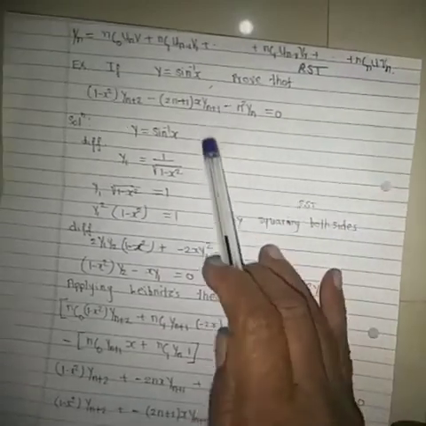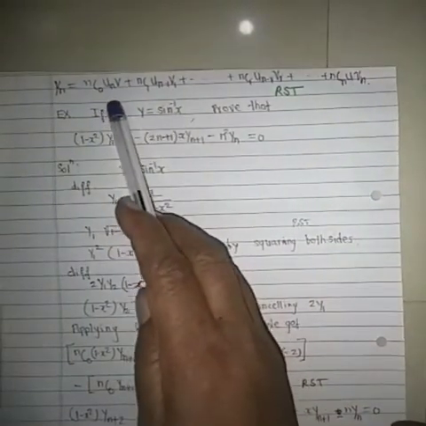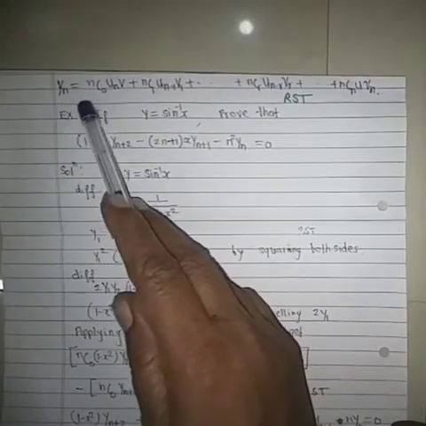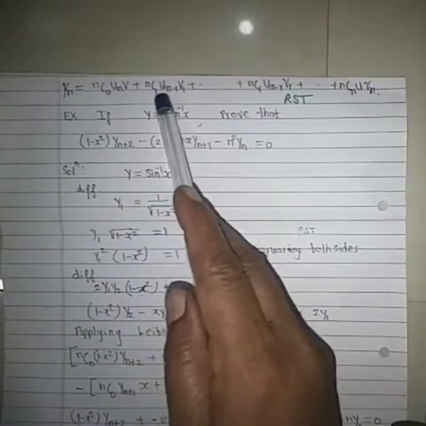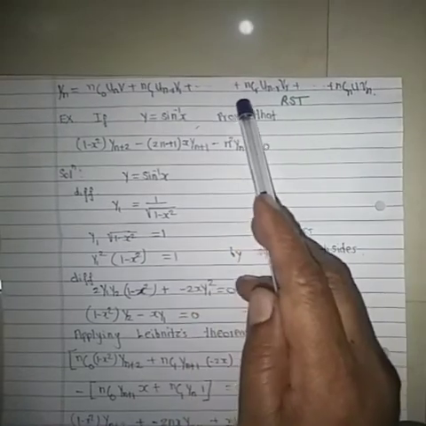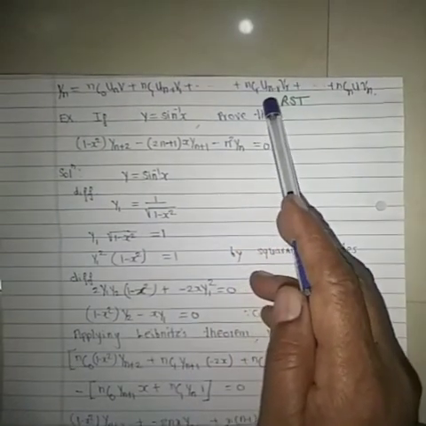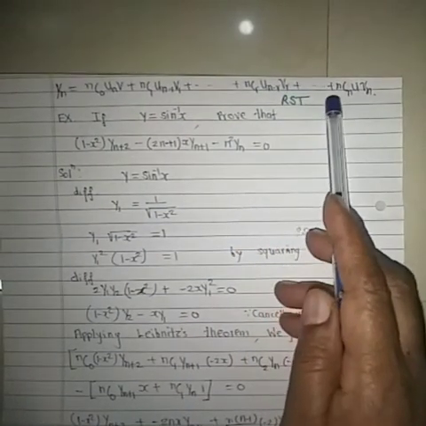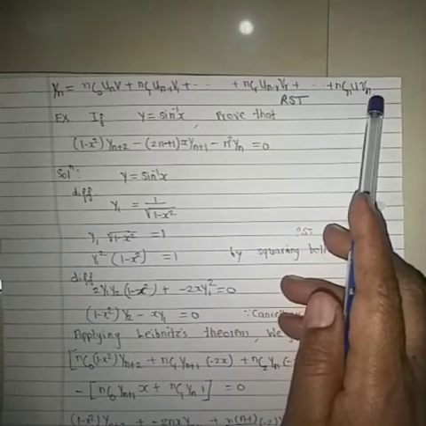That means you can write the statement of Leibniz theorem easily as y_n equal to nC0 u_n v plus nC1 u_(n-1) v_1 plus up to ... plus nCr u_(n-r) v_r plus ... nCn u v_n.